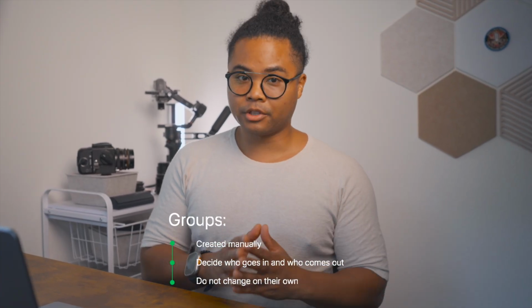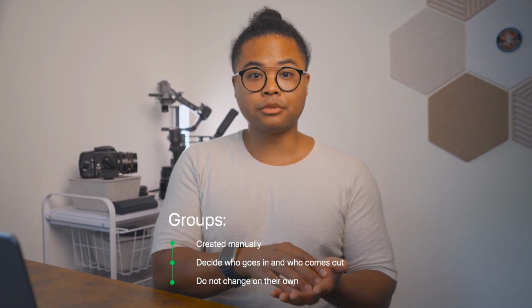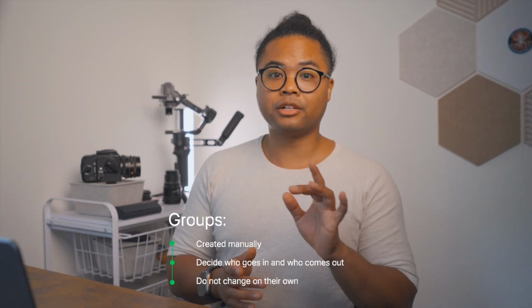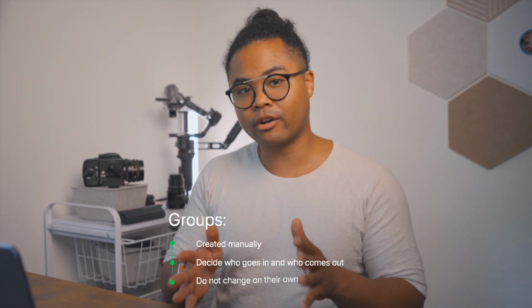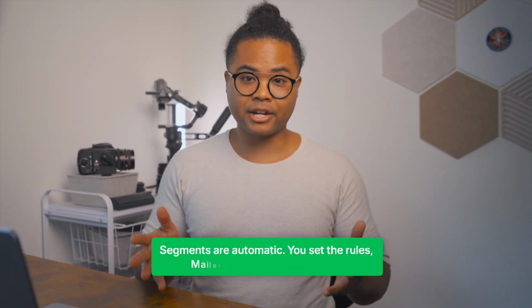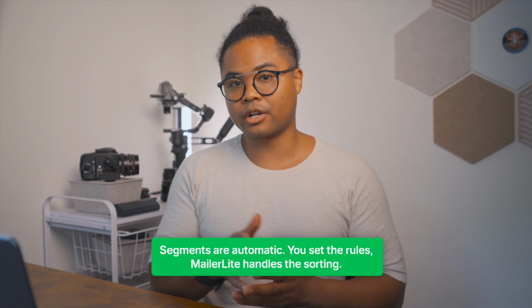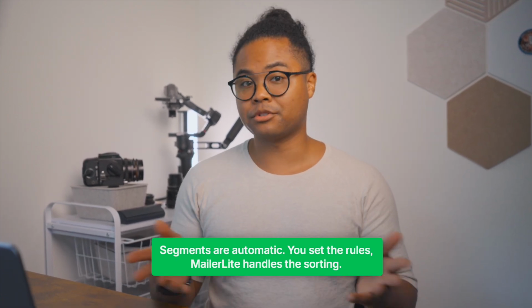So what's the difference? Groups are created manually. You decide who goes in and who comes out. And I want to be very clear that groups do not change on their own, while segments are automatic. You set up the rules or conditions once, and MailerLite handles it from there. If someone on your list meets the conditions that you set, they're in. And as soon as they don't meet those conditions, they're out of the segment. It's fully automatic. Let's build one, and that'll help you visualize it better.